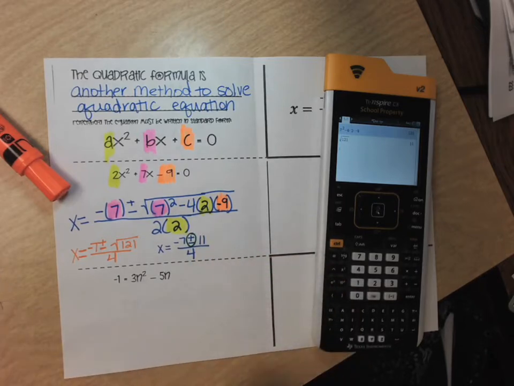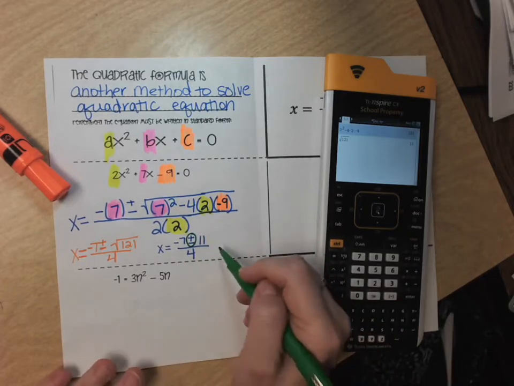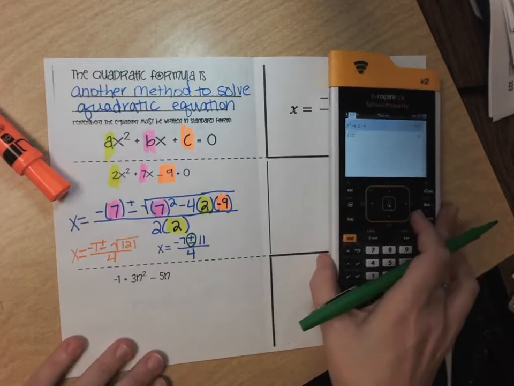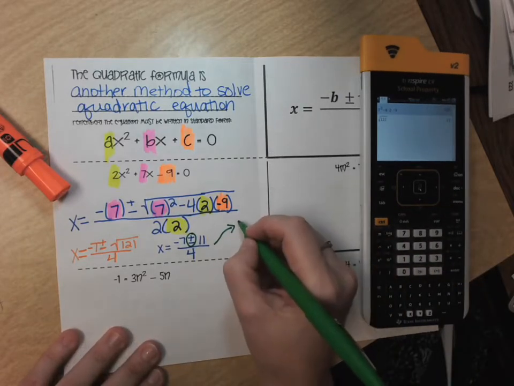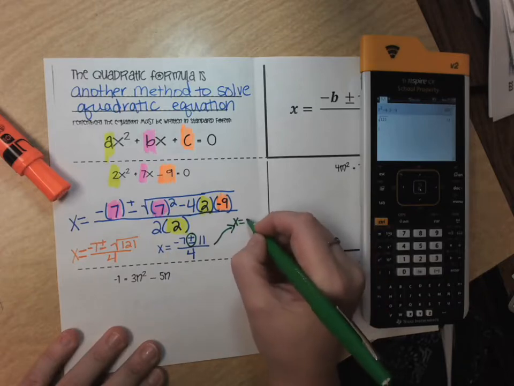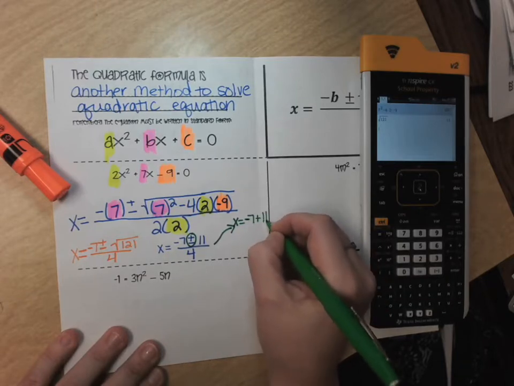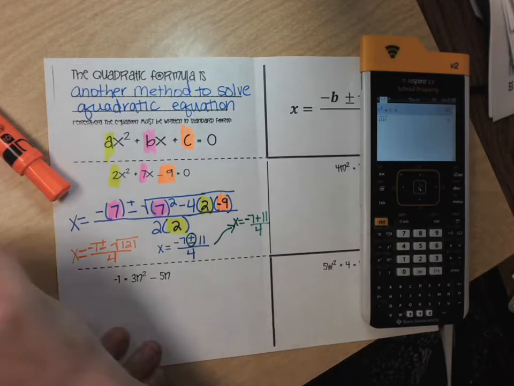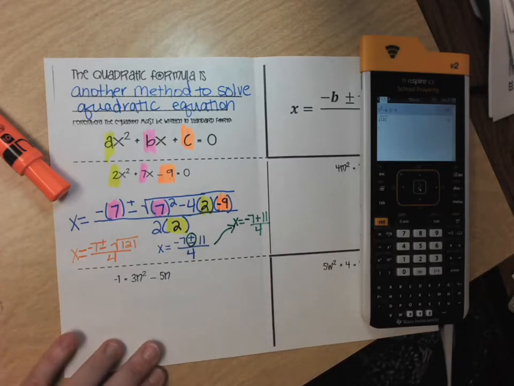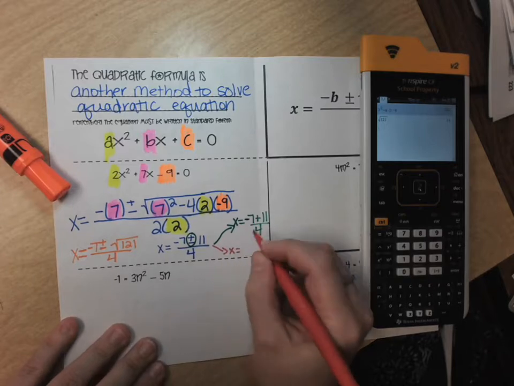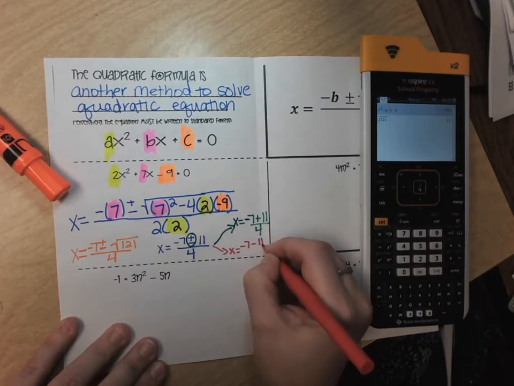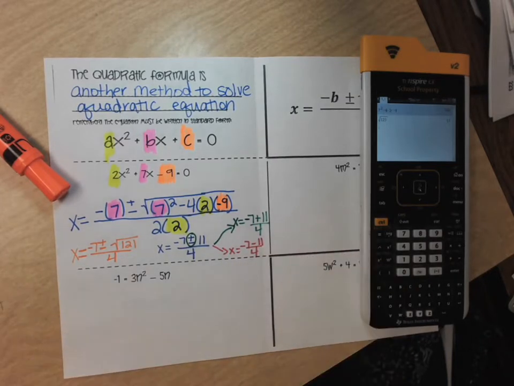So I've got to find out what my answer would be if it was a plus 11, and what my answer will be if it's a negative 11. So x equals negative 7 plus 11 over 4, and then x equals negative 7 minus 11 over 4.